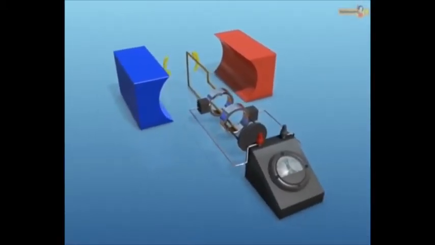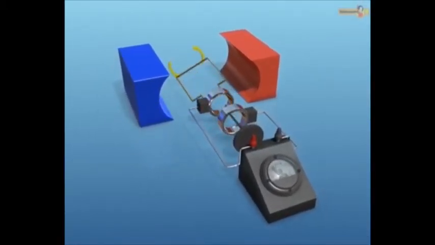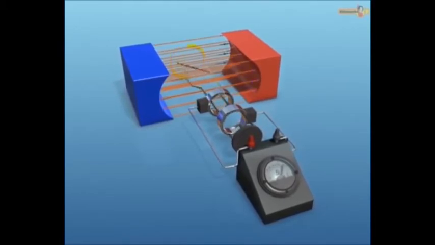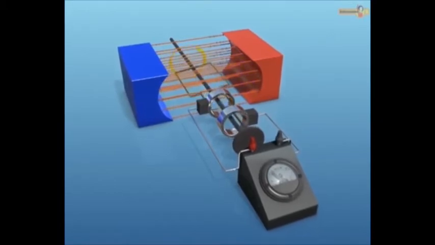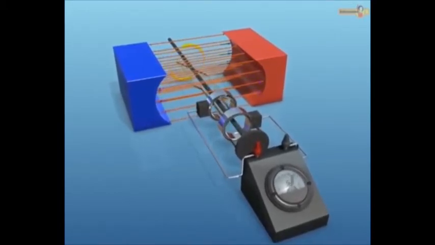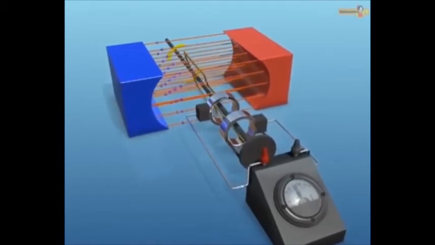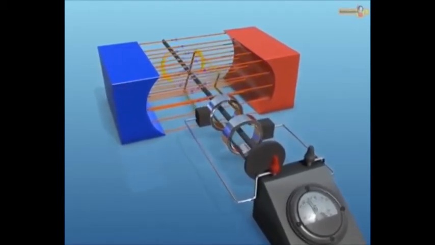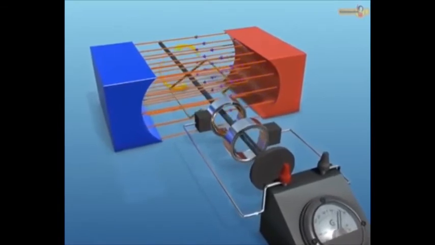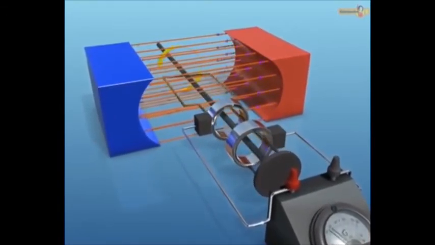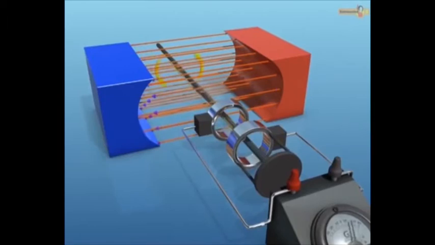Now let's see the working of an AC generator. The armature keeps on changing its relative position with respect to the magnetic field as it rotates about an axis perpendicular to the field. Therefore, the flux linked with the coil keeps on changing with time. As a result, an EMF is induced. This in turn induces an electric current in the coil, as the two ends of the armature are connected to an external circuit. An electric current starts flowing through it. The current is detected by the galvanometer connected in the external circuit.